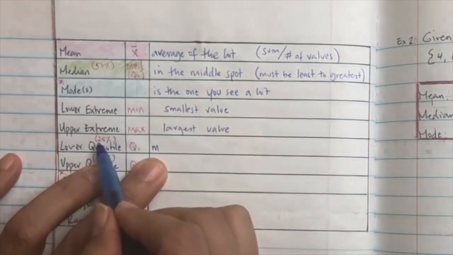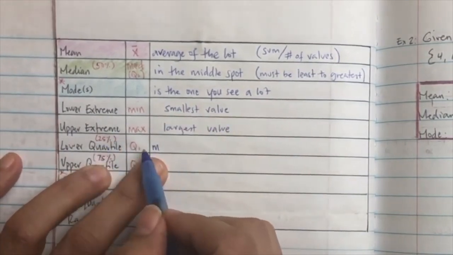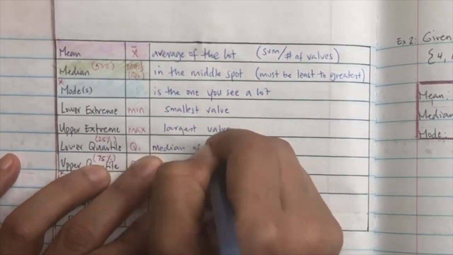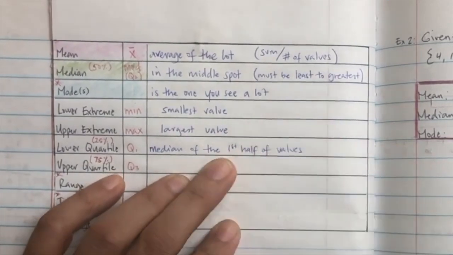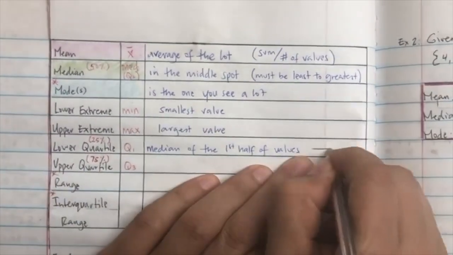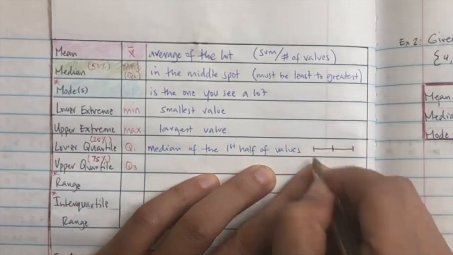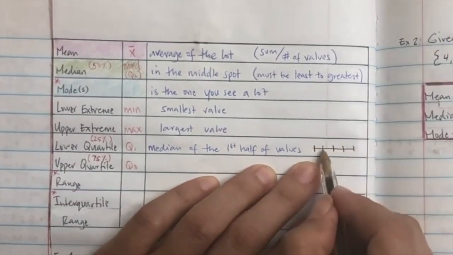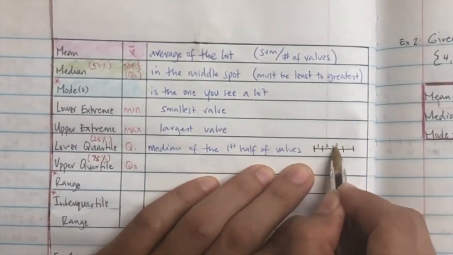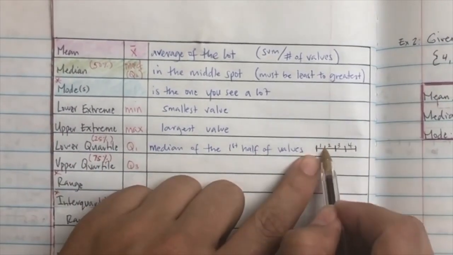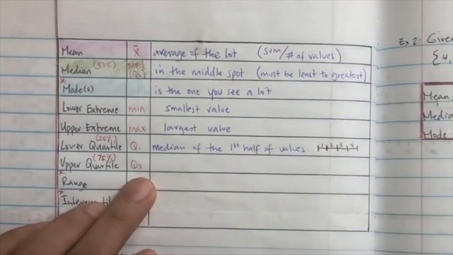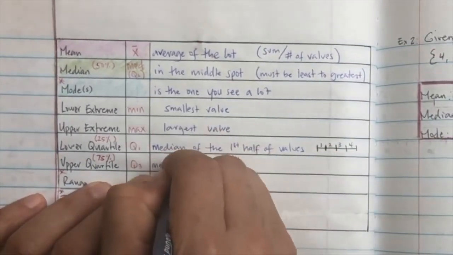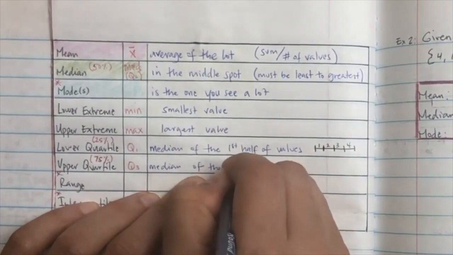Then you have the lower quartile. So the lower quartile is the lowest 25%. We're going to call it Q1. And it's the median of the first half of the values. If you're only looking at half of it, and then half of that, you get both. So the lower quartile is the median of the first half. Then the upper quartile will be the top 75%, which is called Q3.